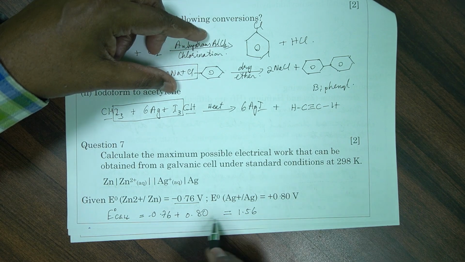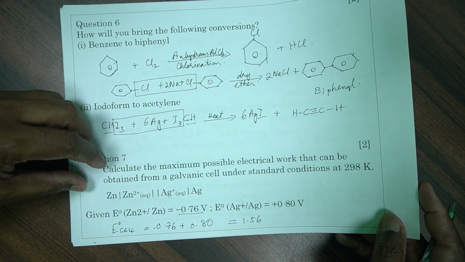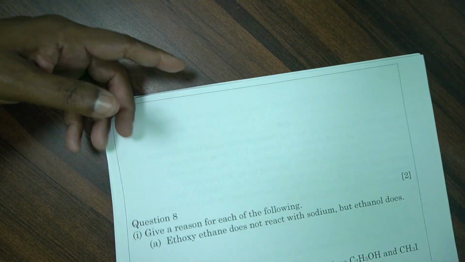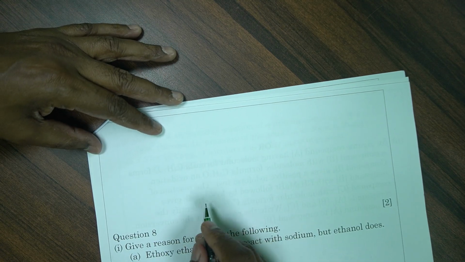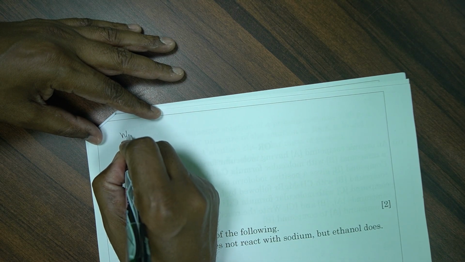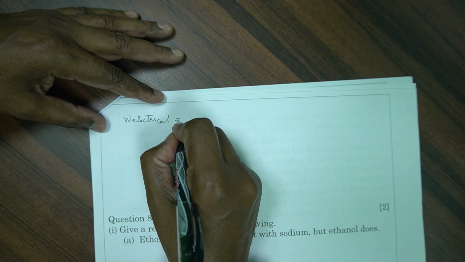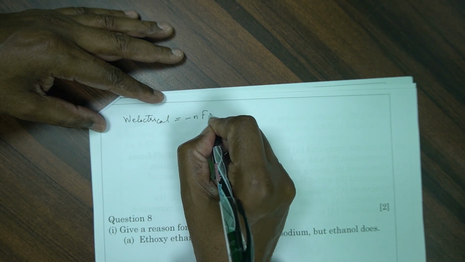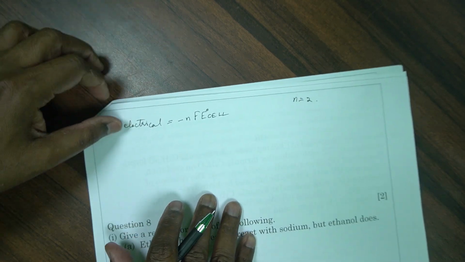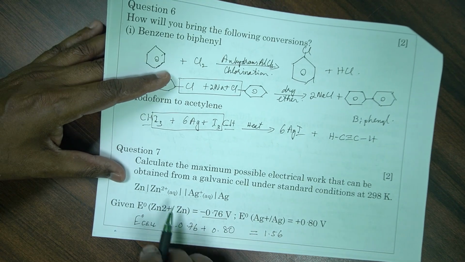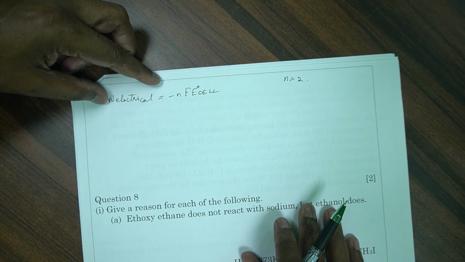So we can move to the next step. The next step is to find out the electrical work. For this we have a formula. What is the formula? W electrical, or electrical work done, is equal to minus n F E0 cell. Here n is equal to 2, because in this reaction 2 electrons are transferred. One zinc will give 2 electrons, so n is 2.